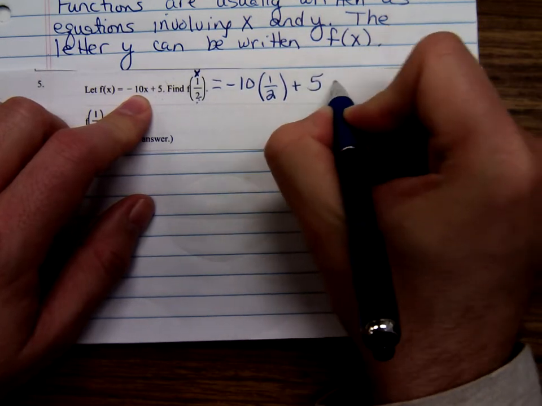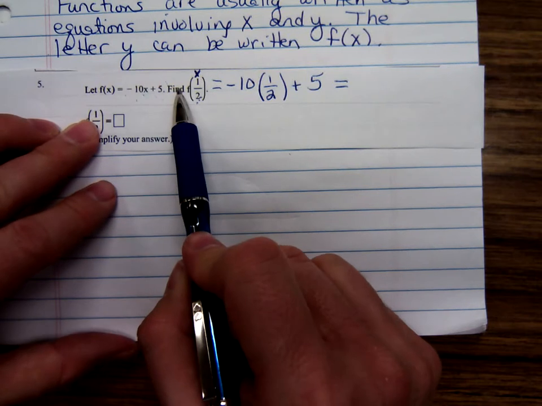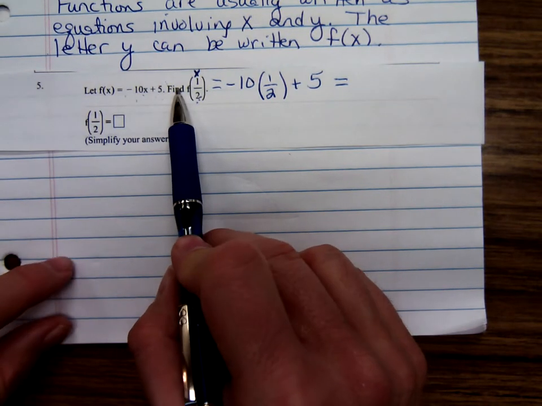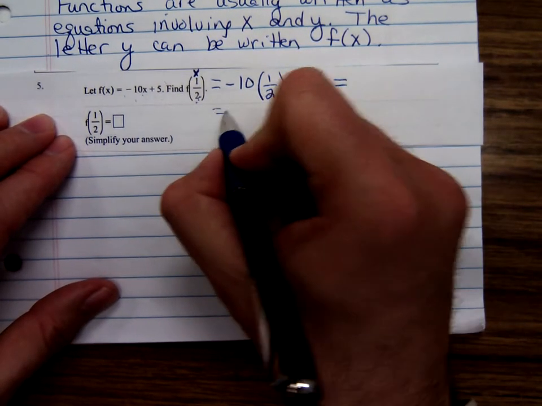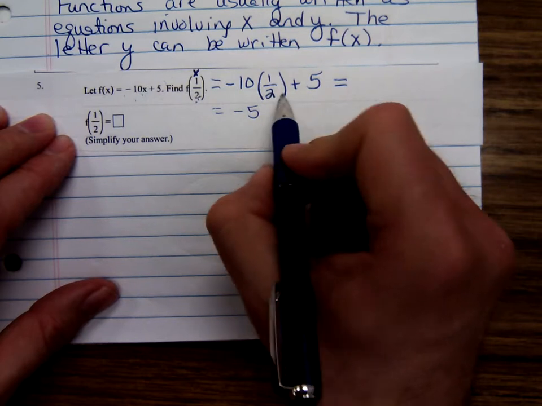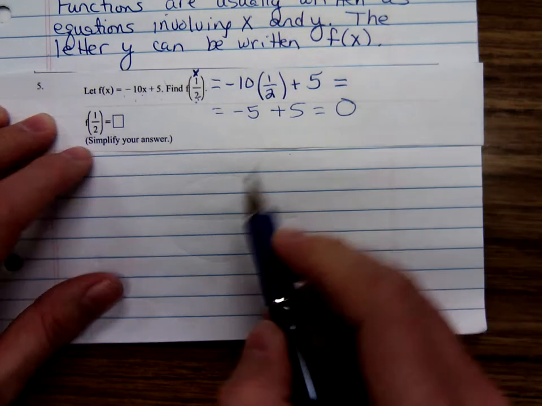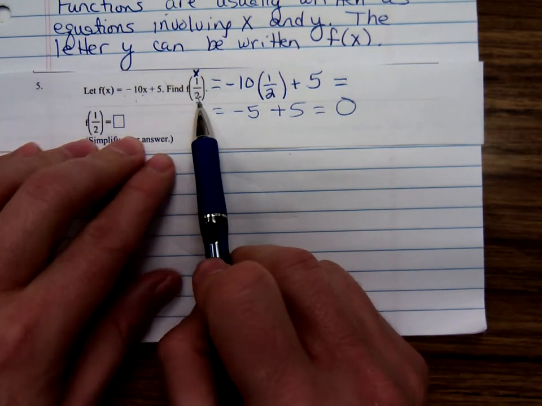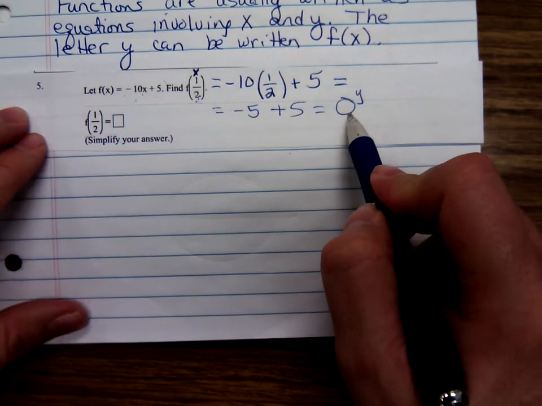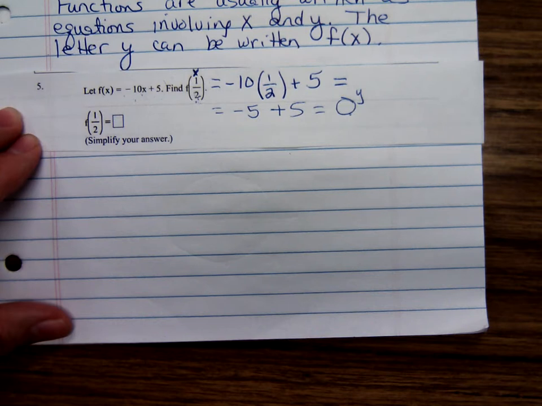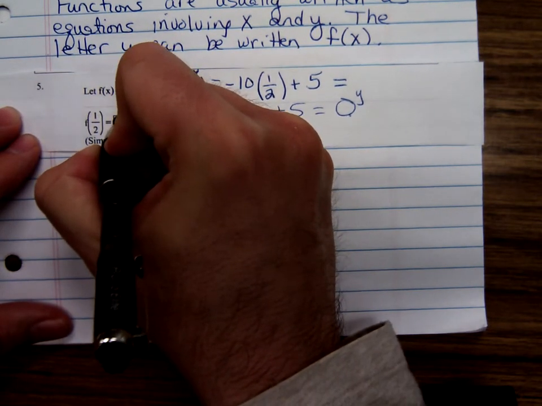So negative 10 times 1/2 plus 5. Let's see, the negative 10 times 1/2, is that just going to be a negative 5? Y'all agree with that? Negative 5 plus 5. Is this going to give me 0? Yeah. So the number 1/2 is being assigned the y value 0. Remember, with a function, every x value gets exactly 1 and only 1 y value. So you'll type a 0 in there.